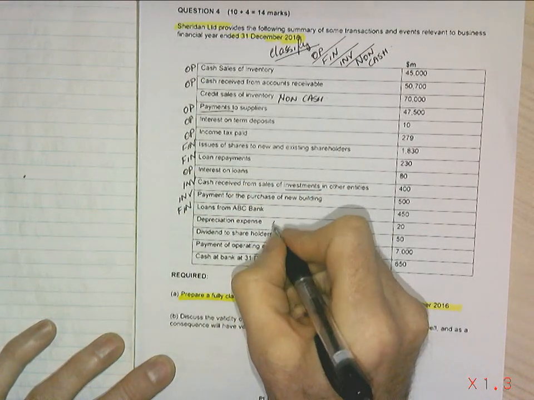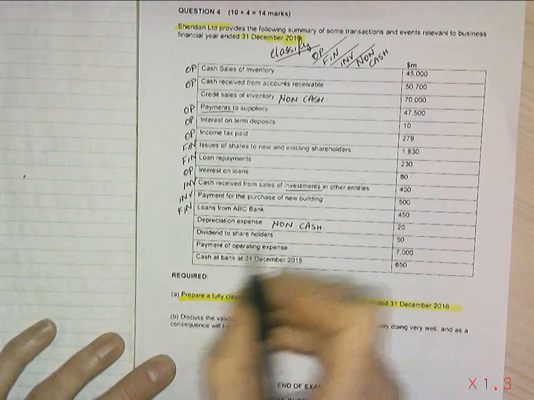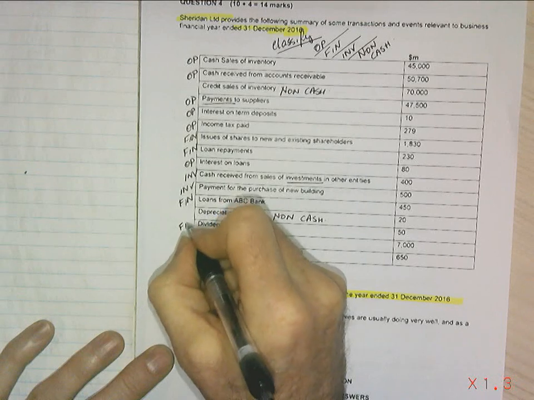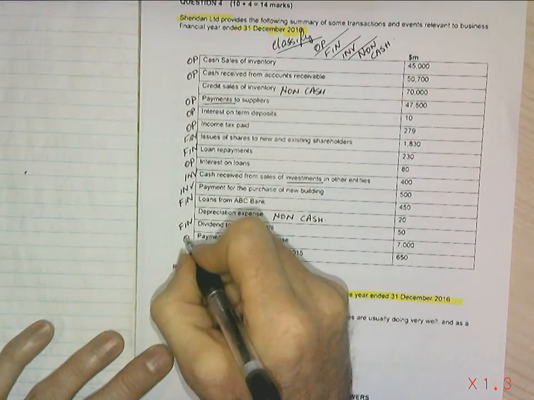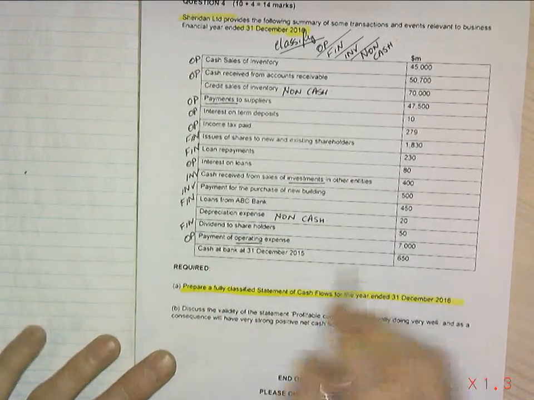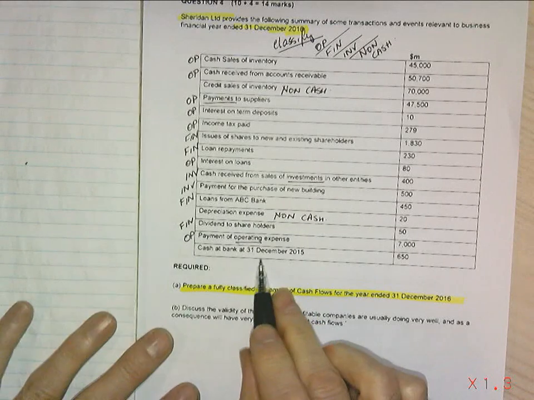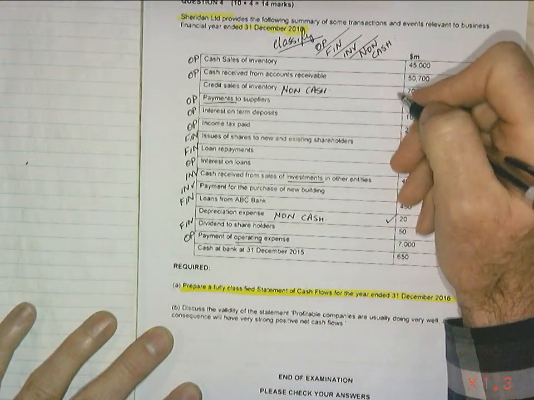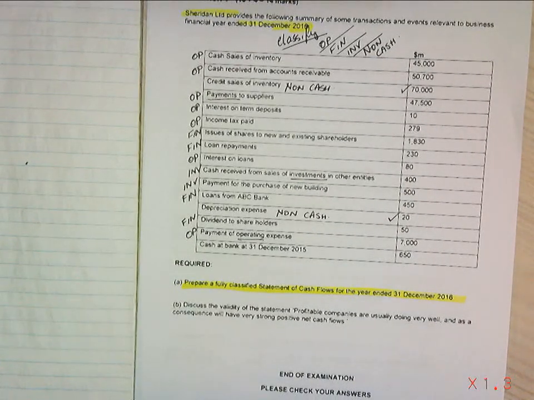Depreciation expense, well, depreciation we know is non-cash. Dividends to shareholders is financing. Payment of operating expenses, well, that's as it says, operating. And we've got our cash balance at the end of the previous year. So I'm just going to tick off my non-cash item there, and there's another non-cash item up there. And now I'm going to go about preparing my cash flow statement.